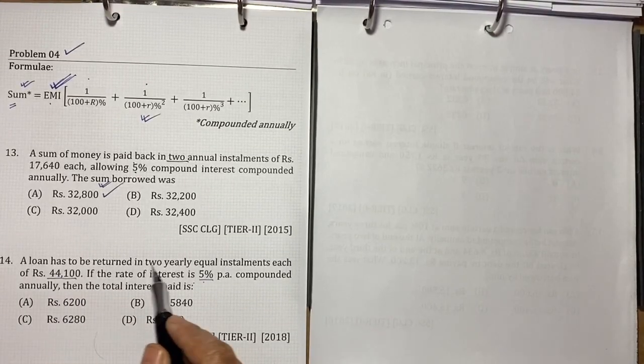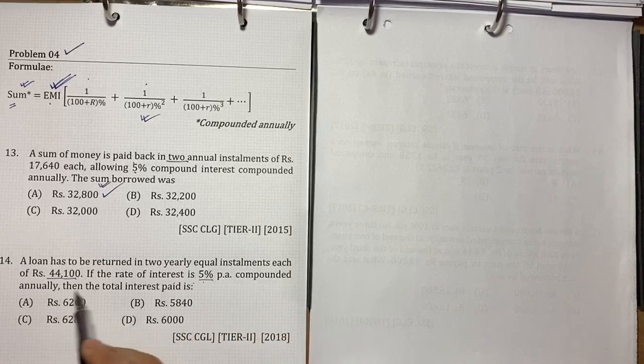A loan has to be returned in 2 yearly equal installments, each of rupees this.